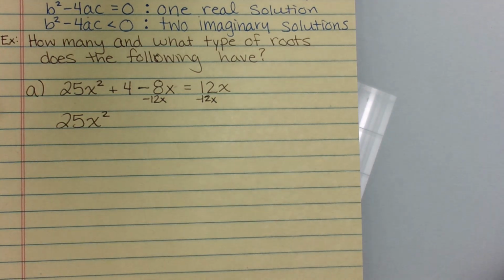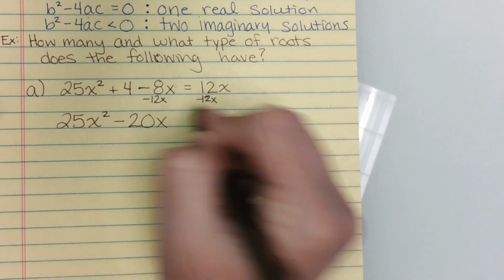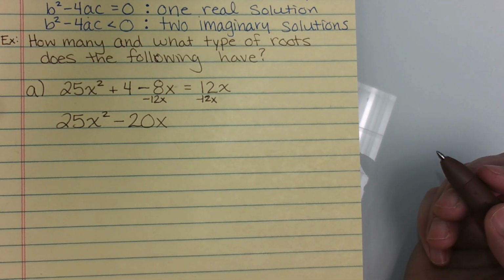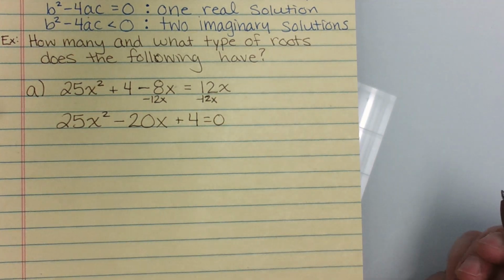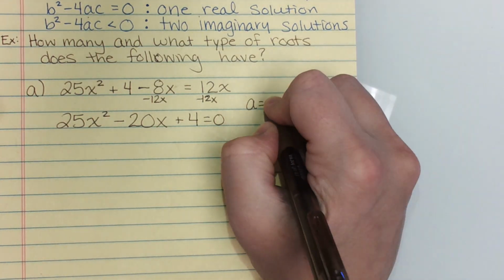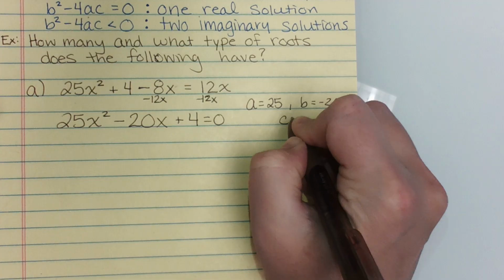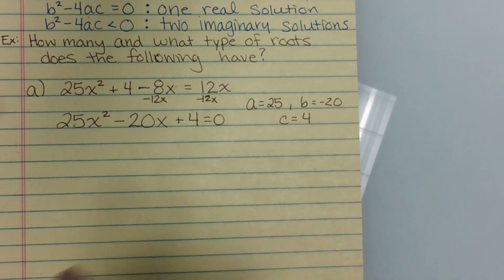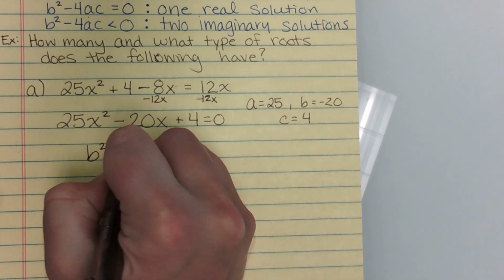I'll start with the 25x squared, but what should probably come next? Negative 20x. Not squared. Yeah. Plus 4 equals 0. What's A? 25. What's B? Negative 20. What's C? 4. And since I'm just trying to figure out the number and type of solutions, I just plug into b squared minus 4ac.